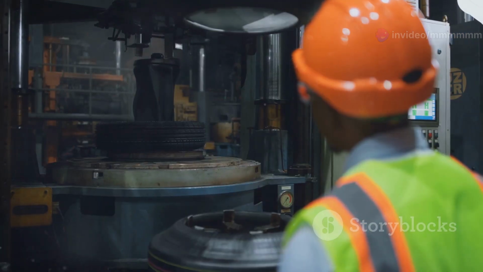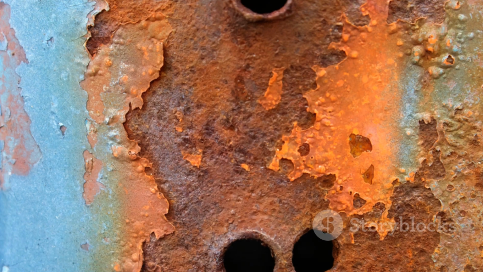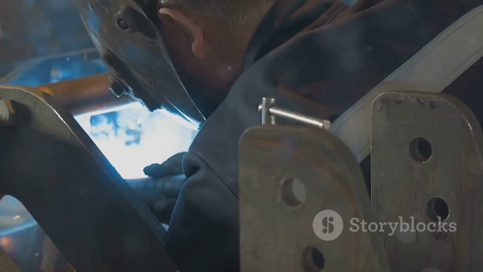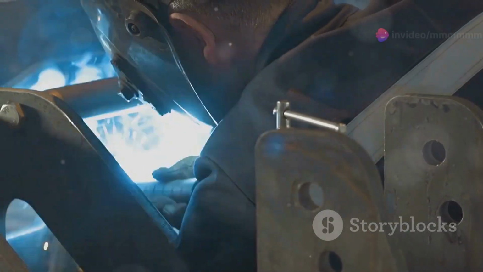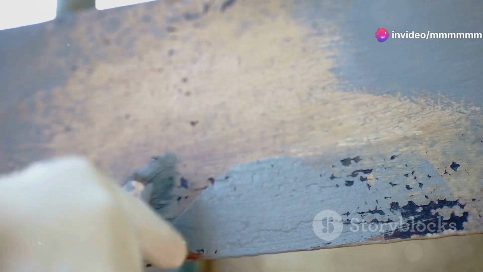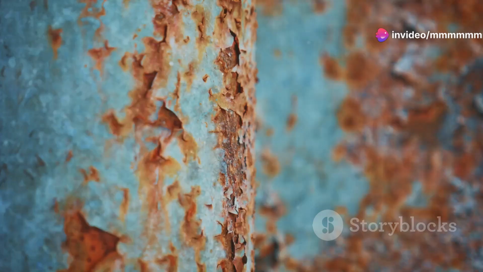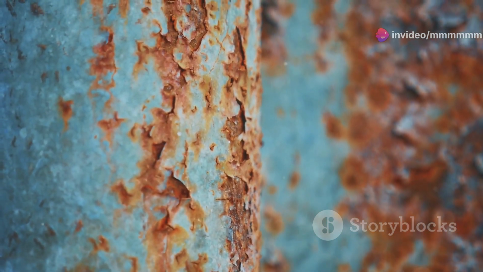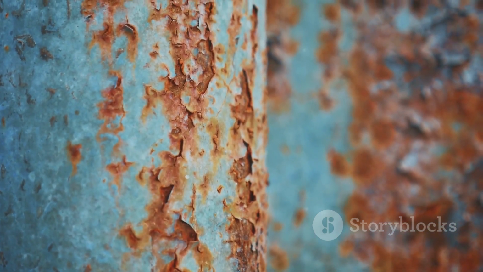Section 11. Corrosion control methods. Corrosion might seem inevitable, but fear not, we have ways to fight back and protect our metals. One common method is using protective coatings like paint or plating. These coatings act like a barrier, preventing the corrosive environment from reaching the metal surface.